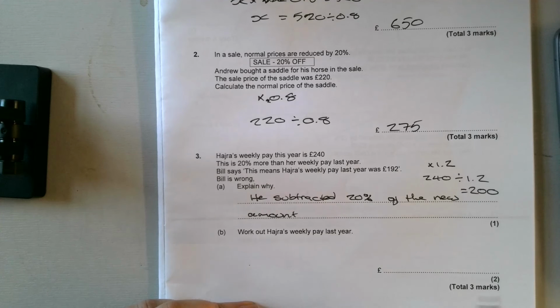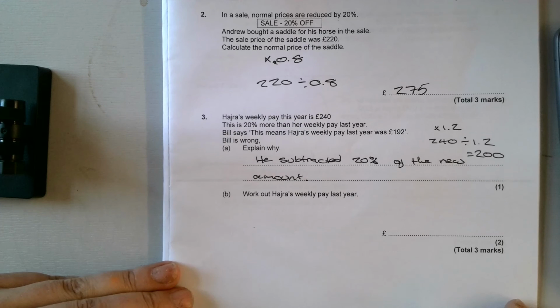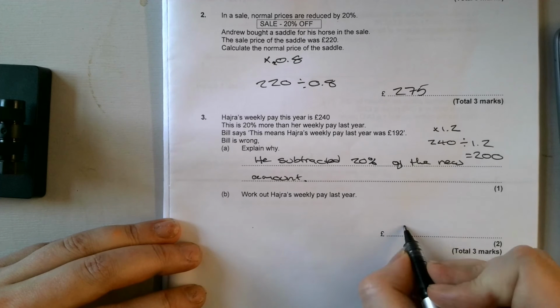So when he was calculating it, he was calculating from the wrong side. He should have worked out what 20% of the original amount was. He should have divided by 120, but he'll have only divided by 100. So we've worked it out. It's £200.